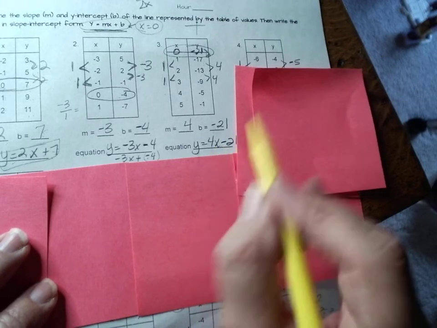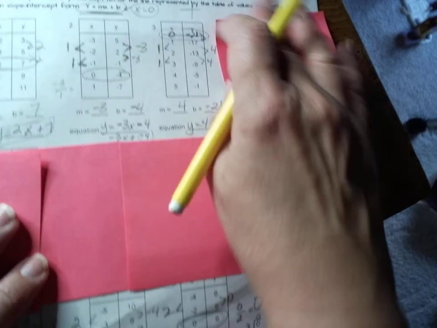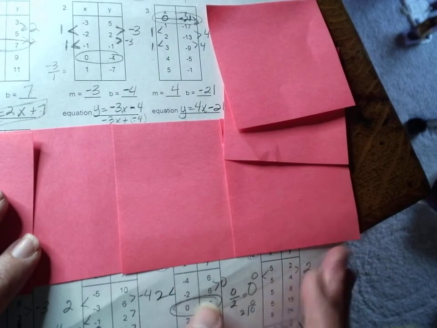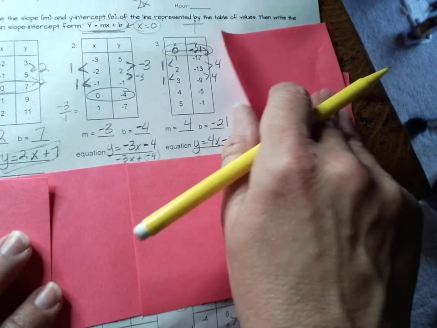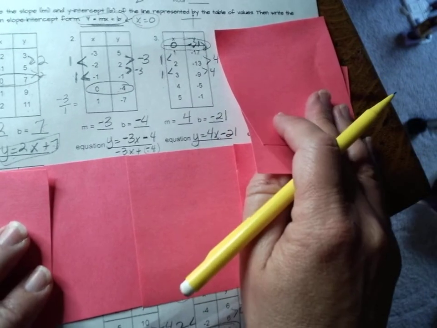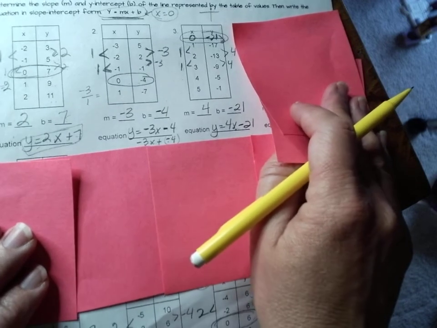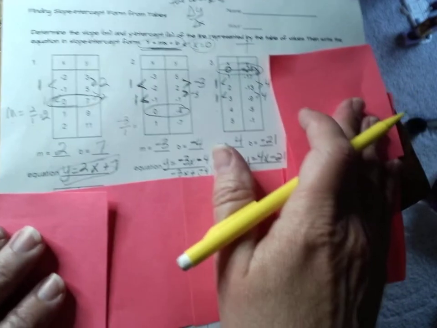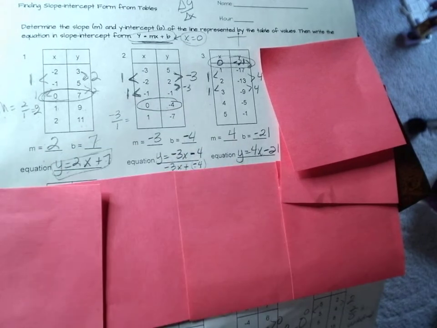Okay, so that's what you're going to do. You're going to complete that. I do want to warn you about numbers 11 and 12. You might need some help with that. Think about what's repeating, what letters are repeating. So 11 and 12 might need some help. So that is the introduction to what we did for finding the slope-intercept form from tables. I'll have another one for the graphs.